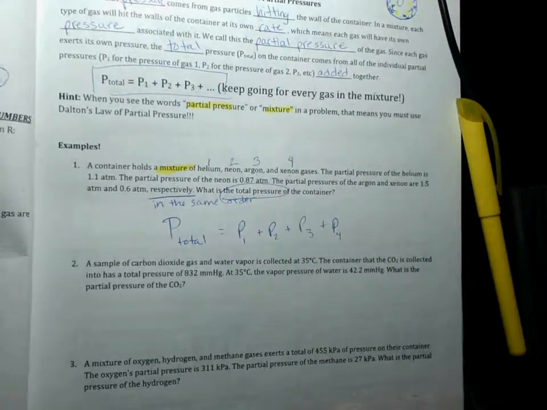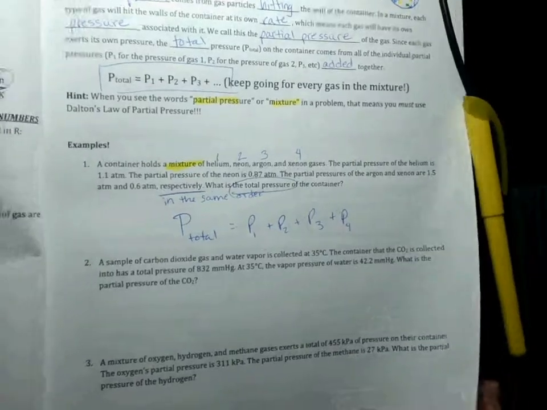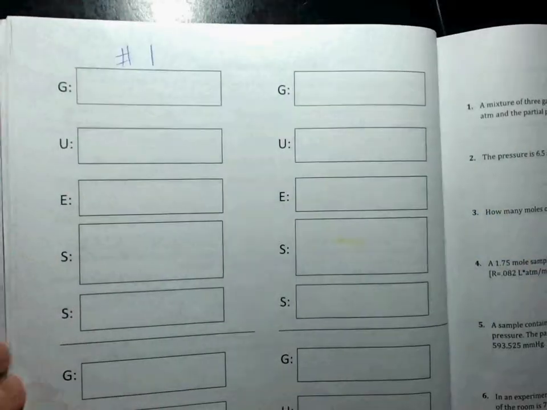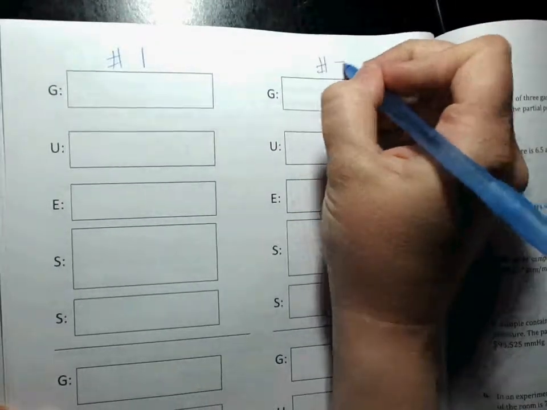So let's look at some guess boxes. If you flip the page, there are some guess boxes. I'm going to label this guess box number 1. We can even go ahead and number all of these while we're here.